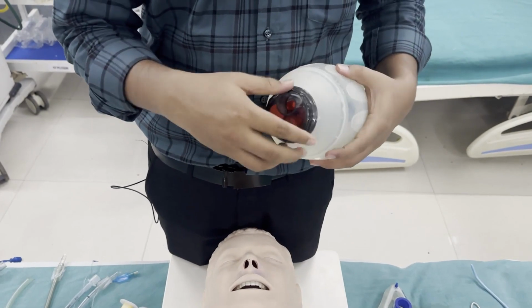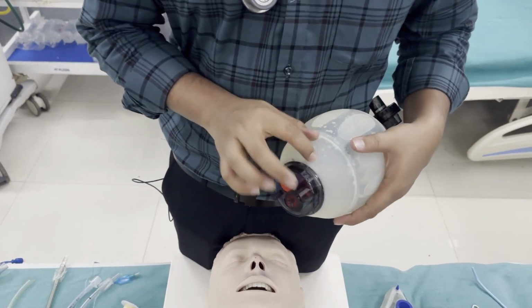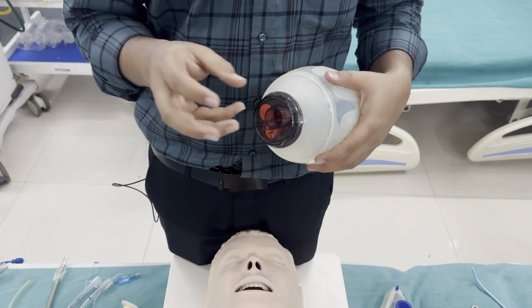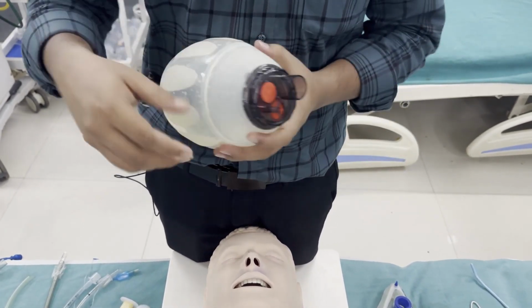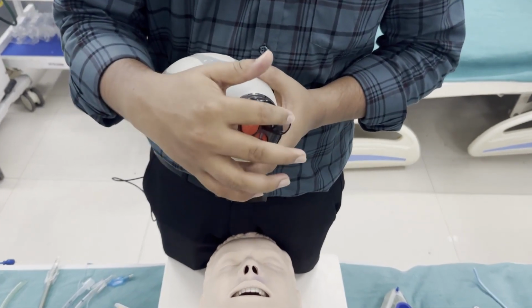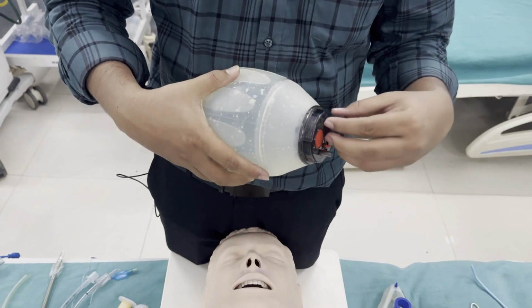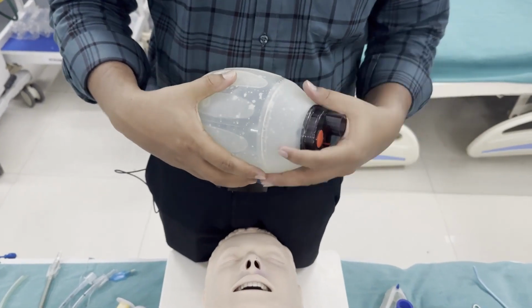Again, here is another valve which is also a one-way valve which allows air to enter only from the reservoir source to inside the bag. This is an oxygen port. This is for the reservoir bag. When we connect the reservoir bag to the reservoir port, it will give 100% oxygenation.